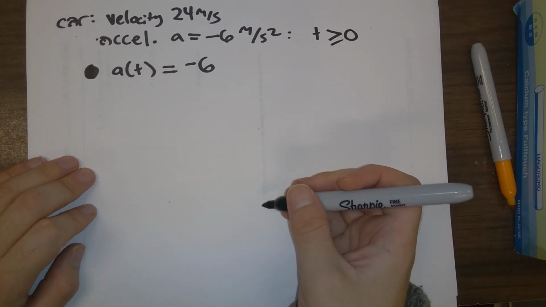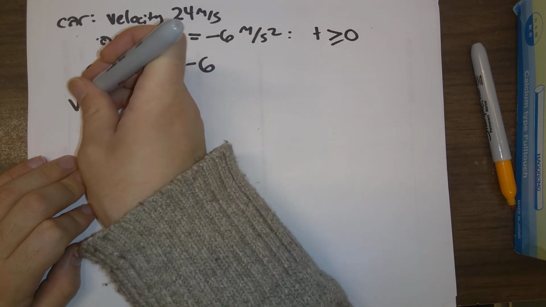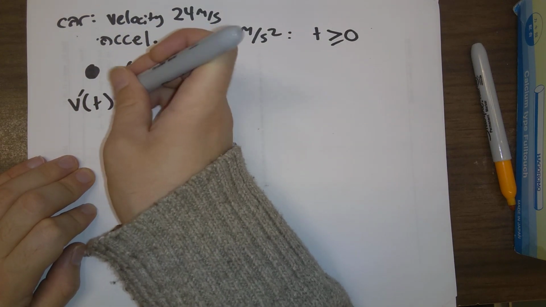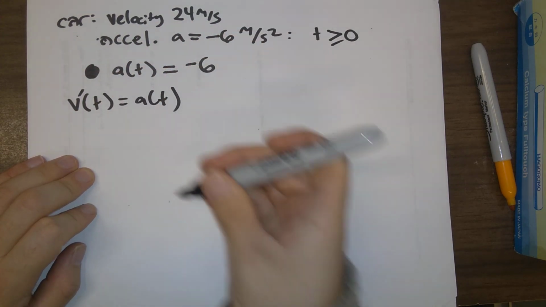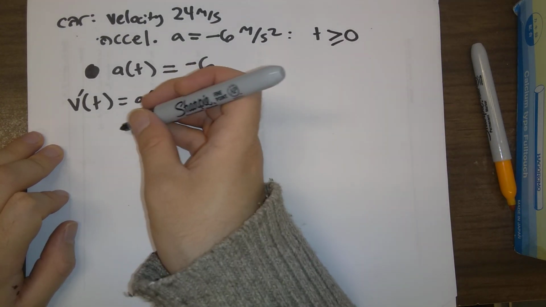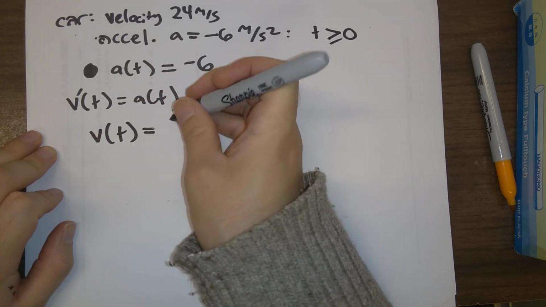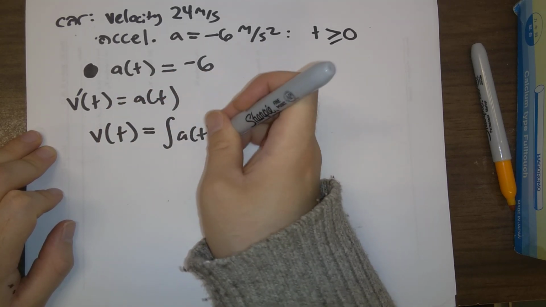Now what's the relationship between v and a? So v prime of t is equal to a of t, which another way of writing is that v of t is equal to the integral of a of t.